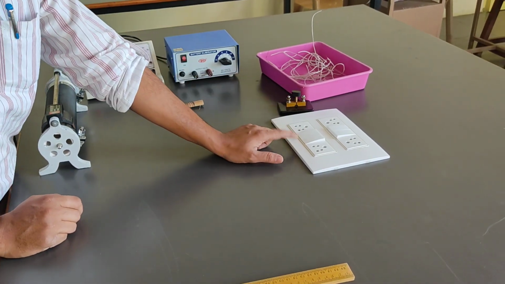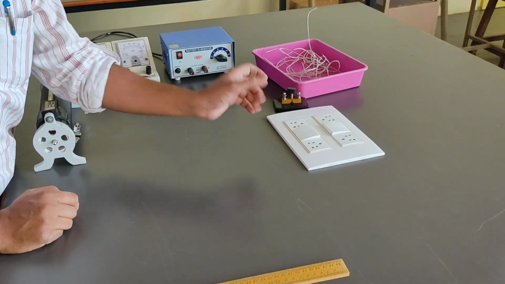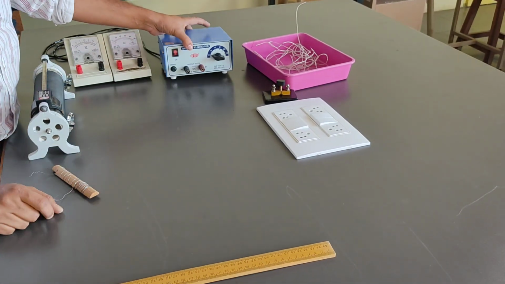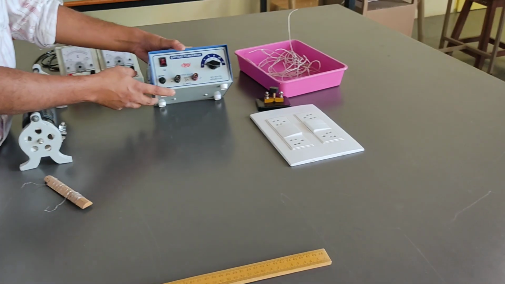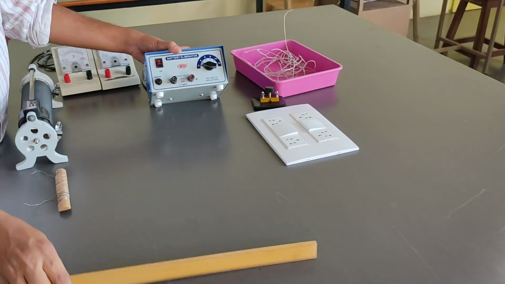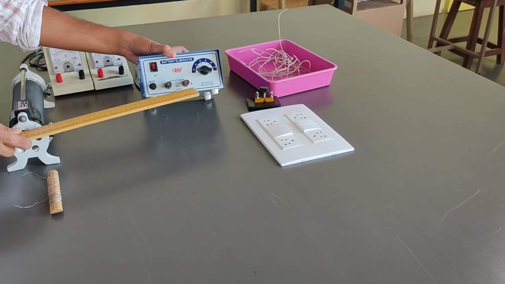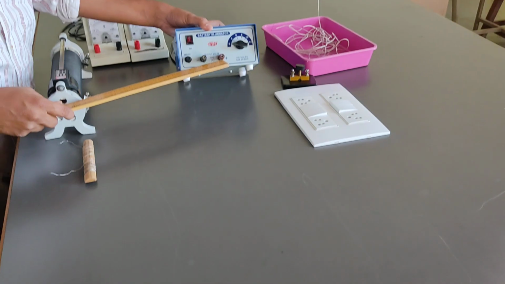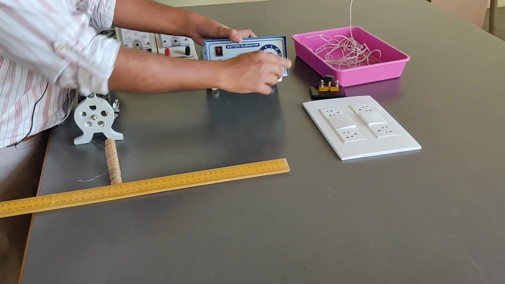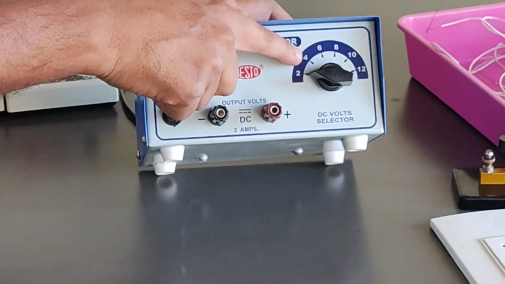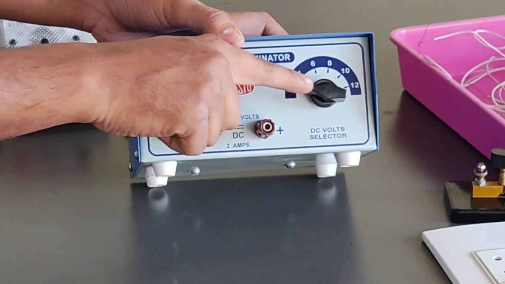This is your supply from which you are going to get the electricity. Here this is your battery, the battery eliminator. Look at here, this black color indicates the negative terminal of the battery, red color indicates the positive terminal of the battery, and here different voltage ratings, means voltage values, they have given 2 volt, 4 volt like this. If I want 2 volt, keep this knob at 2 volt.